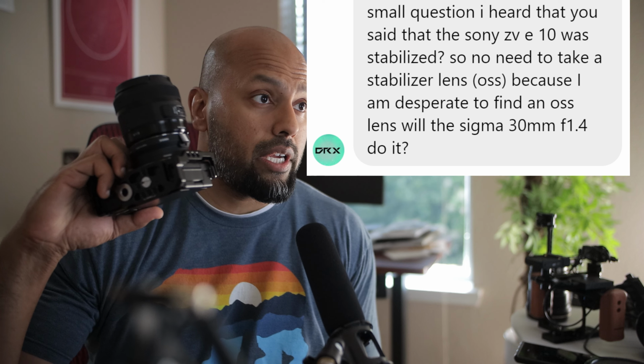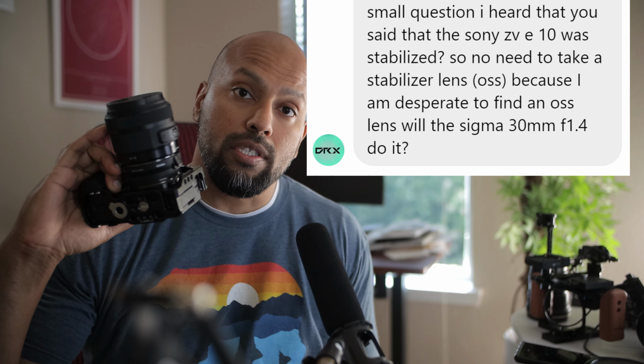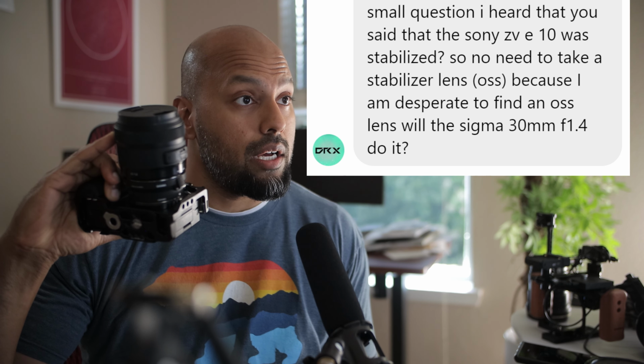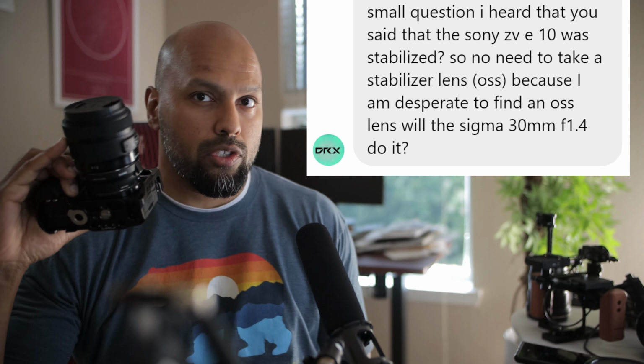So I have on here a ZV-E10 with a small rig cage on it, with a Sigma Art 30mm f1.4 lens that's been adapted using the Sigma MC11 adapter. It works almost like a native lens.